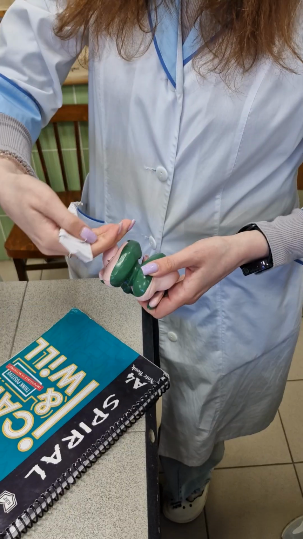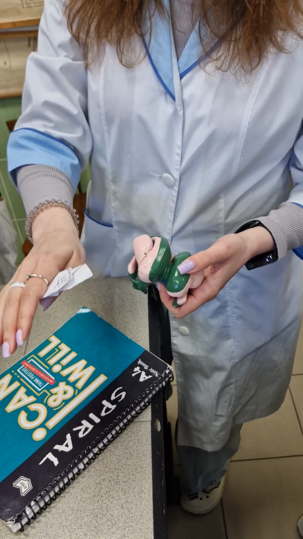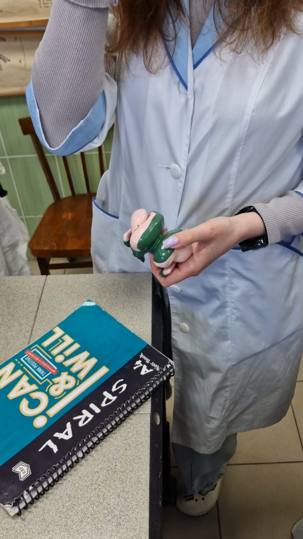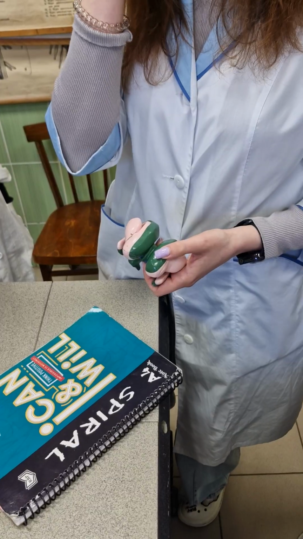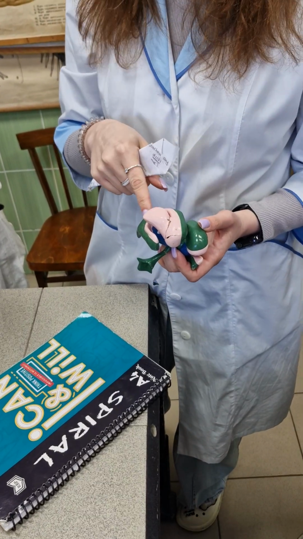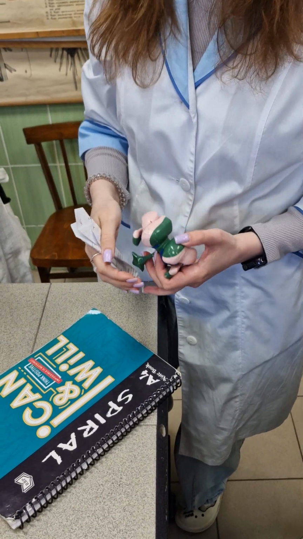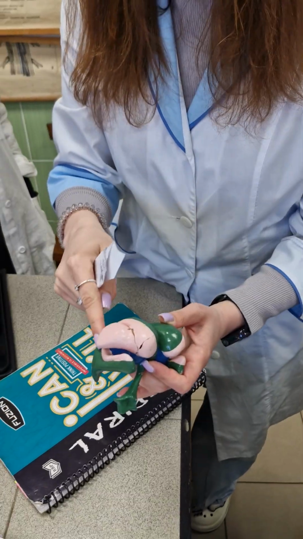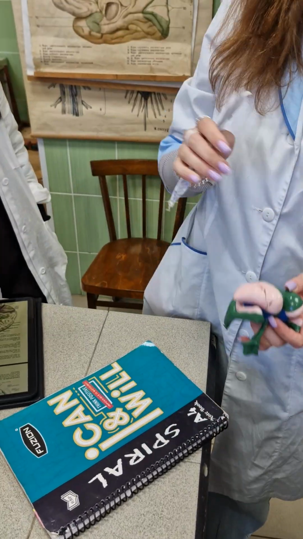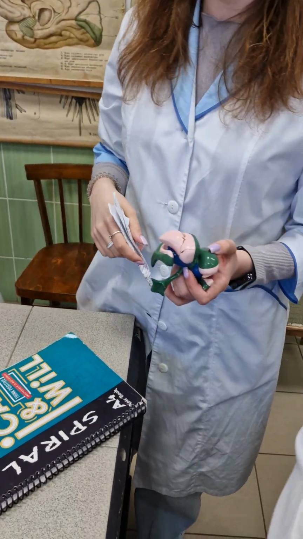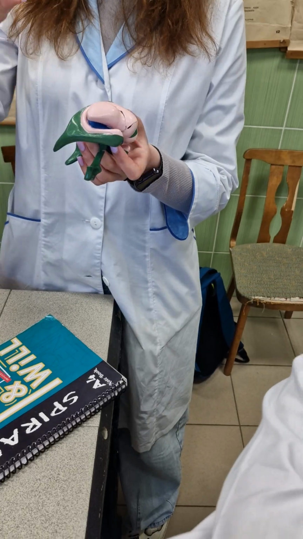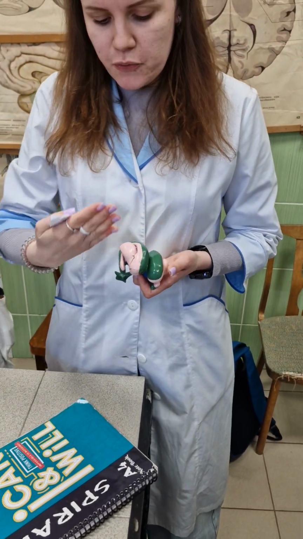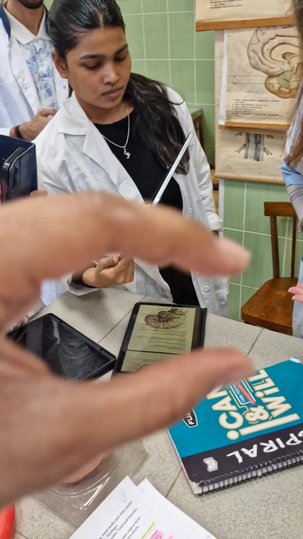And you can see it has a comma shape, a C shape, like a seahorse, yes.